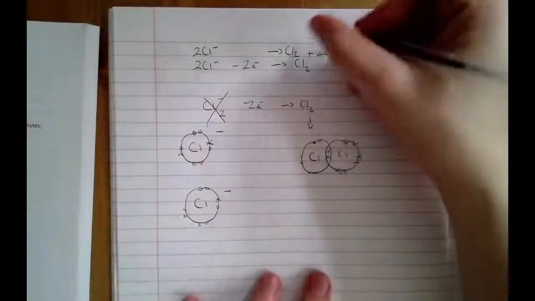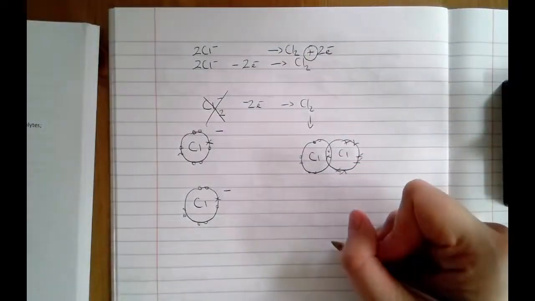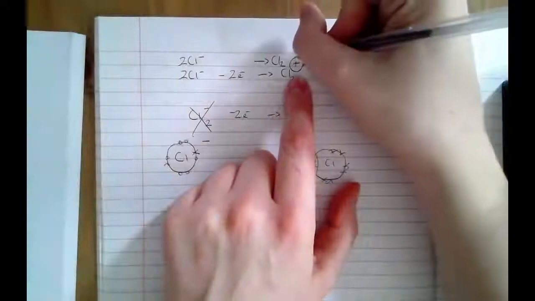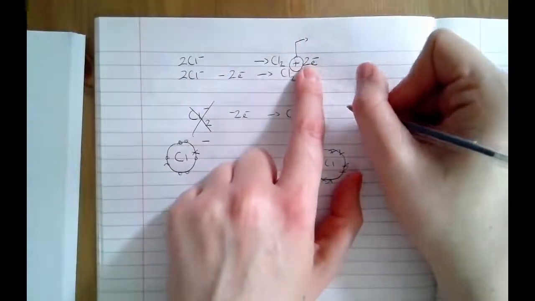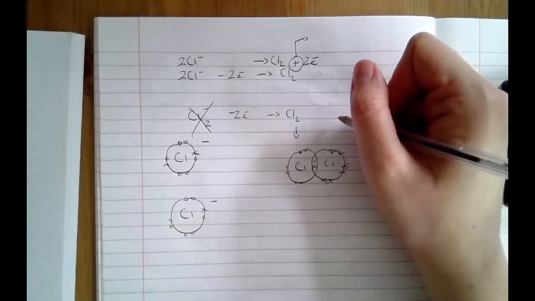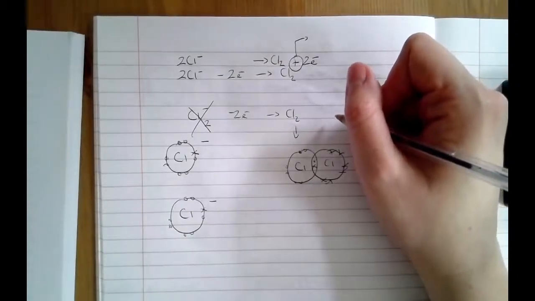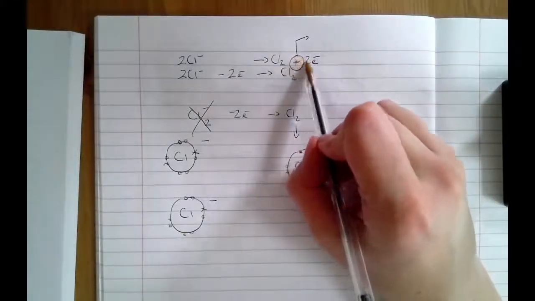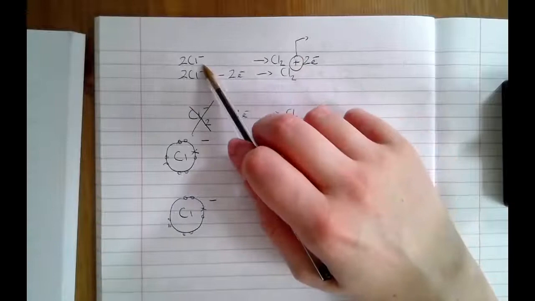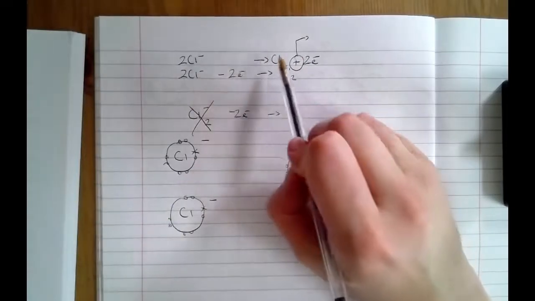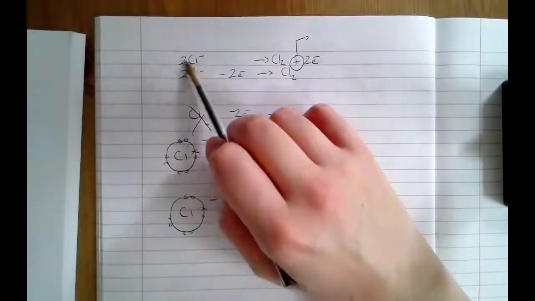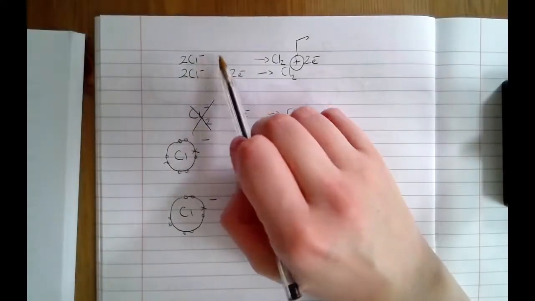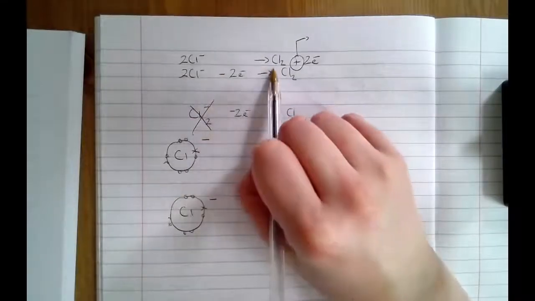But what sometimes catches students out is now you've got a plus 2 electrons. And then they're going to ask you, is this oxidation or is this reduction? And you see that plus electrons and you think, oh, the electrons are being gained, therefore it's reduction. But it's not. Cl2 would have to gain electrons to become 2Cl minus, but you're not being asked about the Cl2, you're being asked about the 2Cl minus. And the 2Cl minus would need to lose electrons to become Cl2.